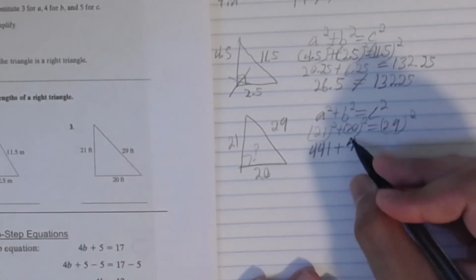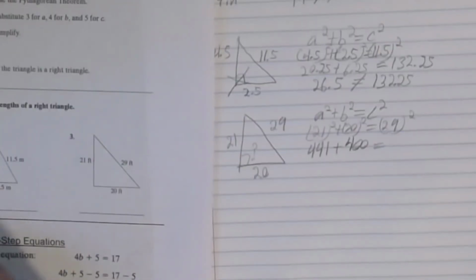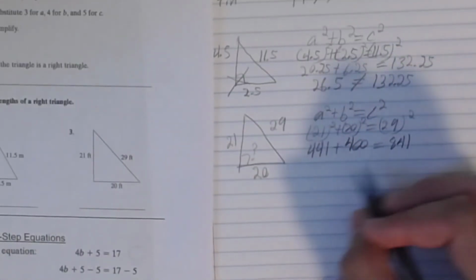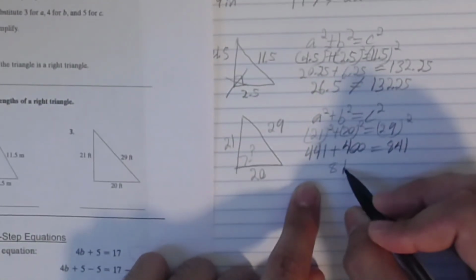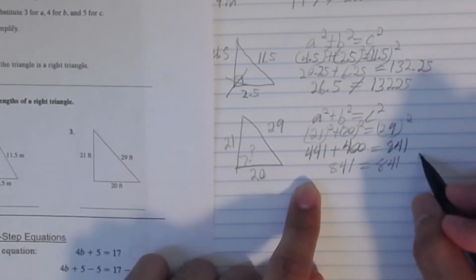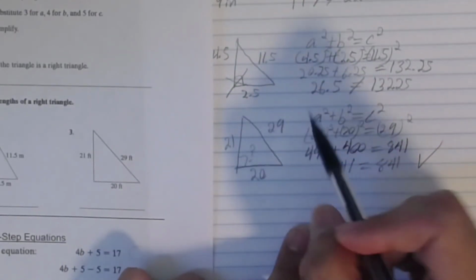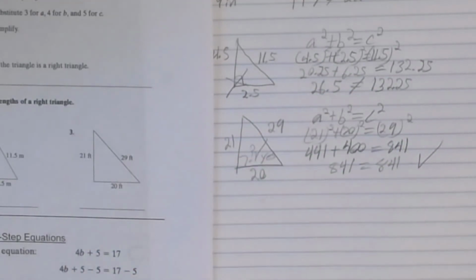This will be 400. 29 squared is 841. So 841 equals 841. This works. So this is a right triangle. Yes, there you go. This is actually a Pythagorean triple.